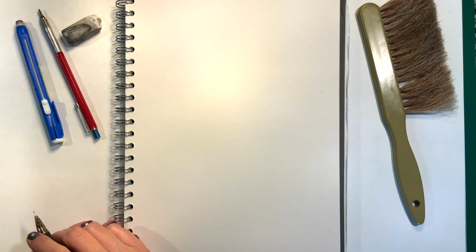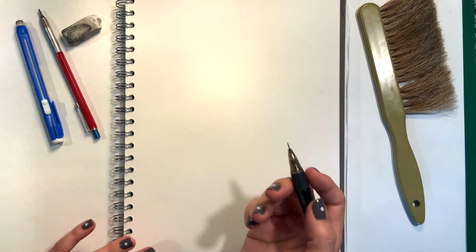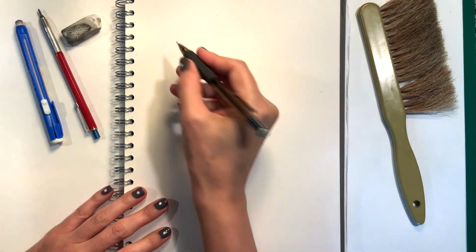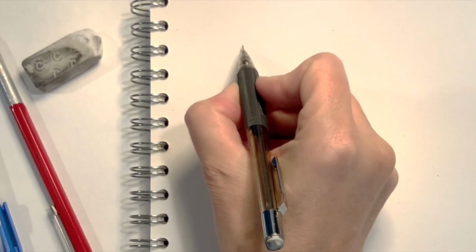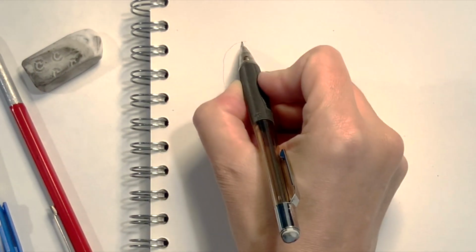Today I'm going to talk to you about drawing children. To draw children, you start out learning how to draw adults. So the average human head looks kind of like this.